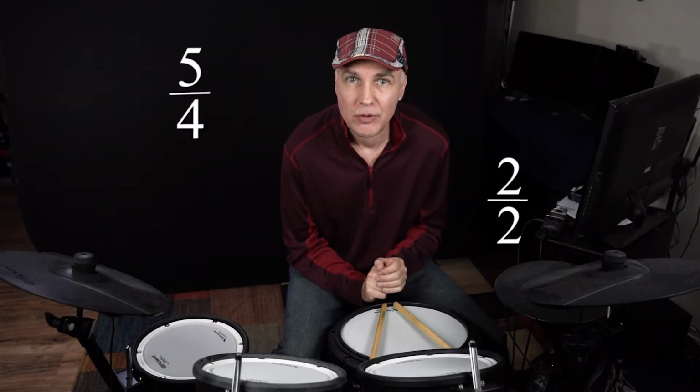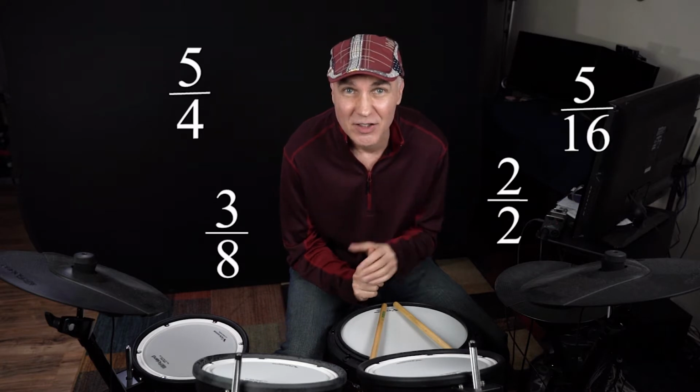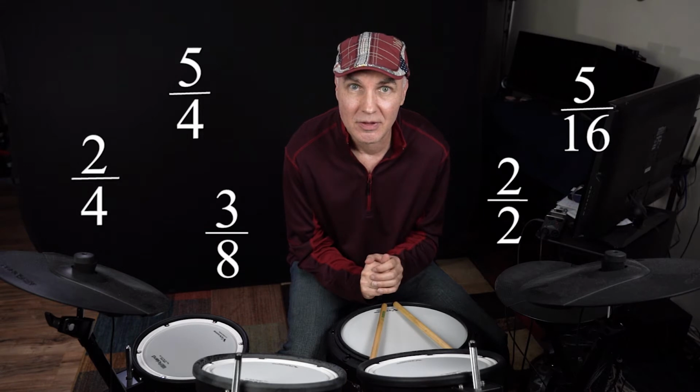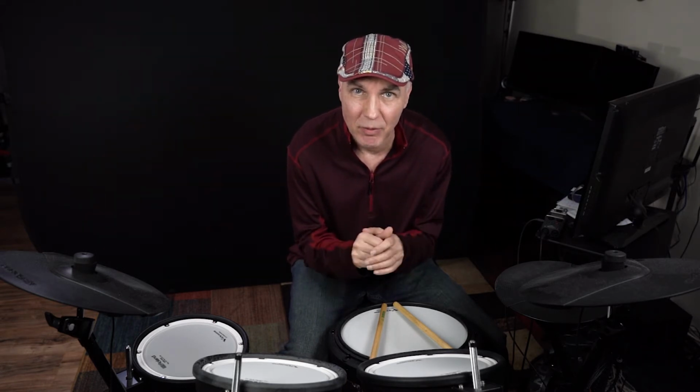5/4, 2/2, 3/8, 5/16, 2/4. Time signatures. What do all the numbers mean? Well, let's get right into it, and let's keep it simple.